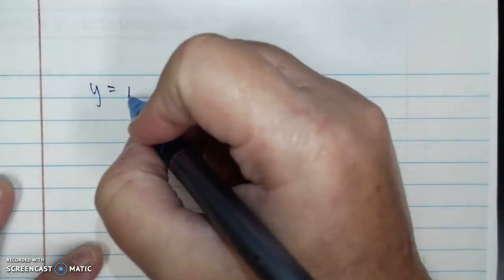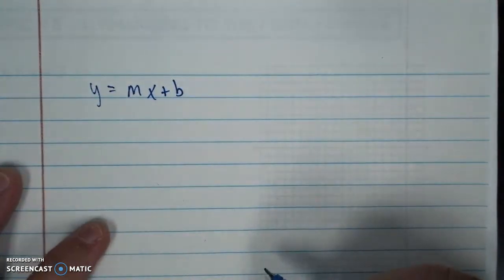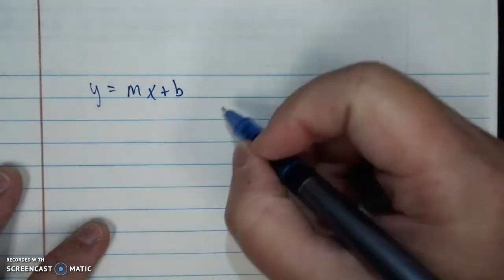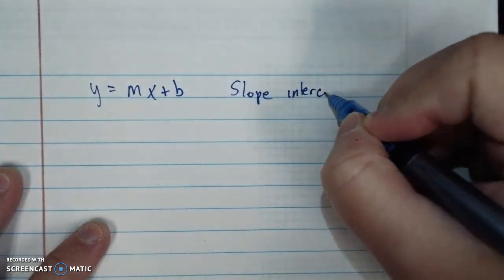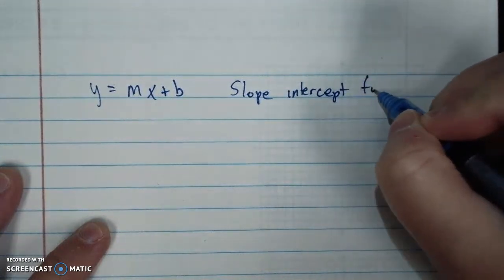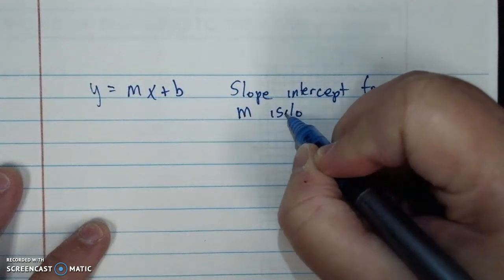Good morning. This is 5-4, changing to the form y equals mx plus b. So you are familiar with this format of a line, the equation of a line. This is called slope-intercept form, where m is slope.